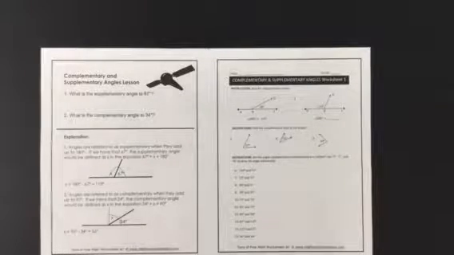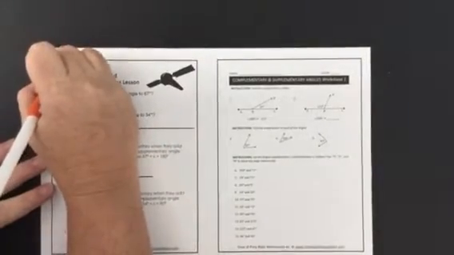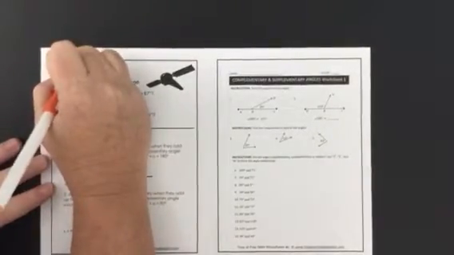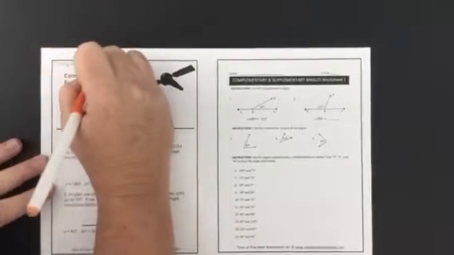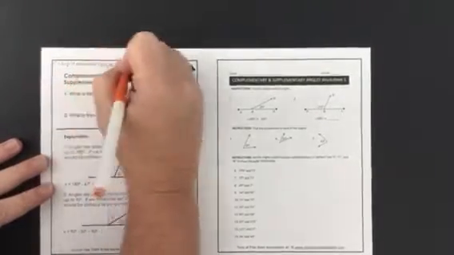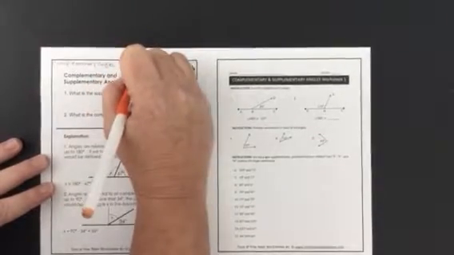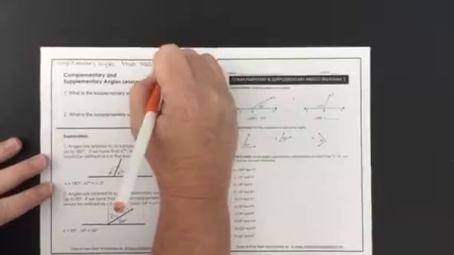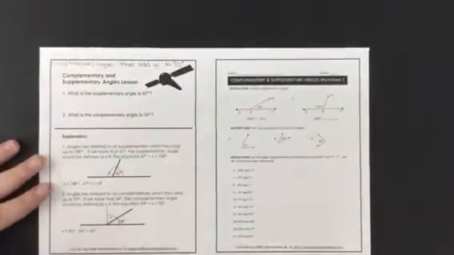All right, so we're going to talk about complementary and supplementary angles. Complementary angles are angles that add up to 90 degrees. So if I have one angle that is 30 degrees, the complementary angle would be what? 60 degrees. Very good.